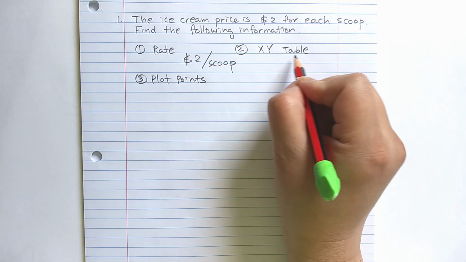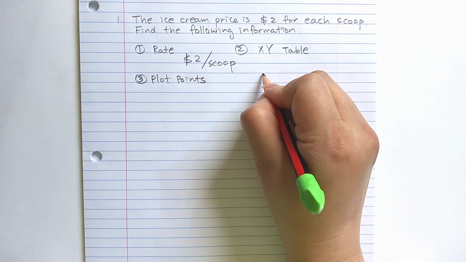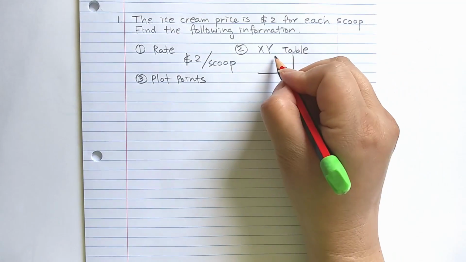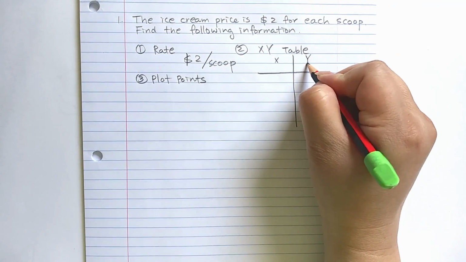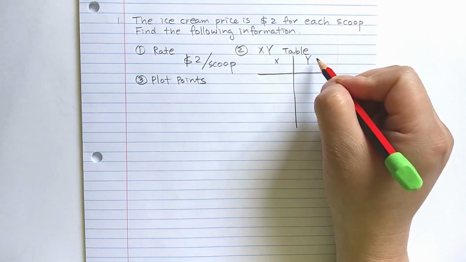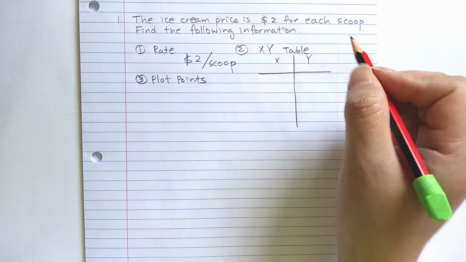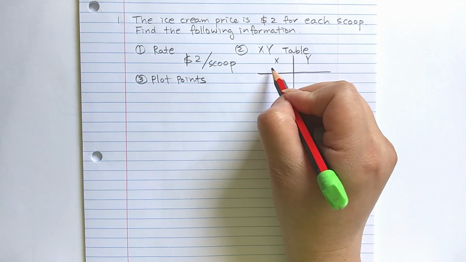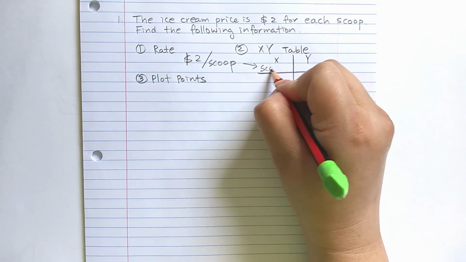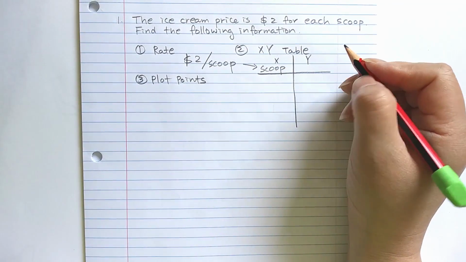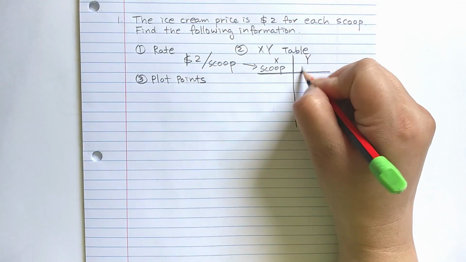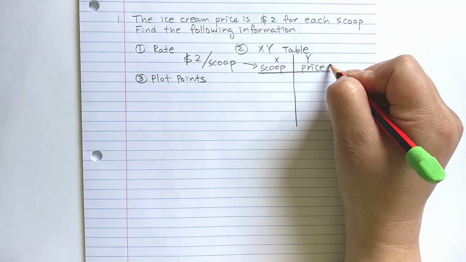And let's make an XY table. The table is called XY table because there's X and Y. In the XY table, X goes to the first column and Y goes to the second column. And what is X here? X is going to be the number of scoops. And Y is what's left, which is price in this case.